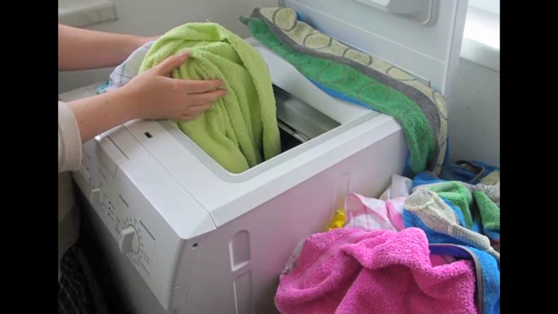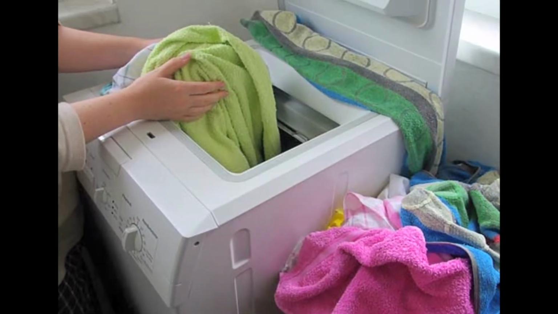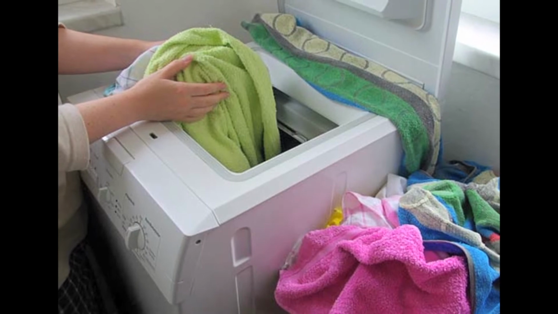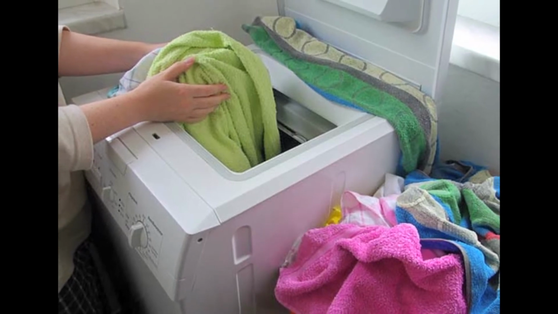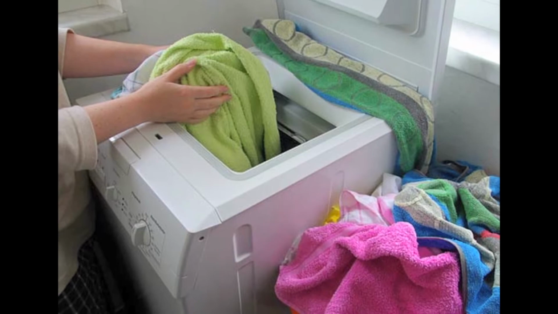Do not overload. Follow the owner's manual instructions for appropriate loading sizes. Oversized loads will throw the machine off balance and that will lead to problems.